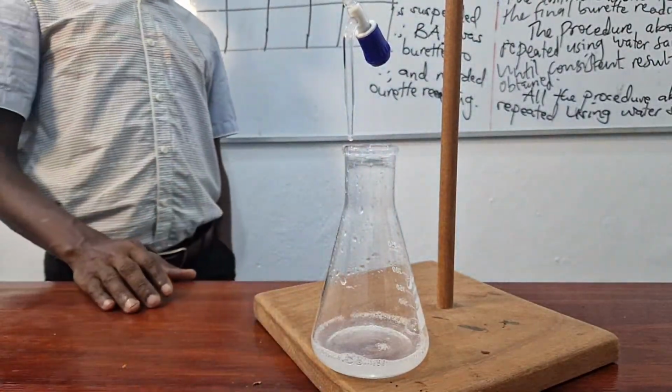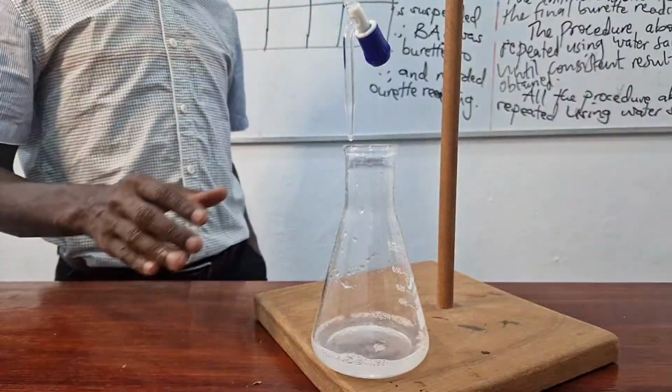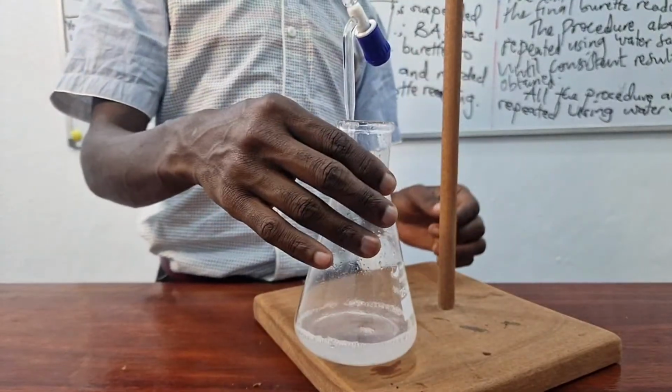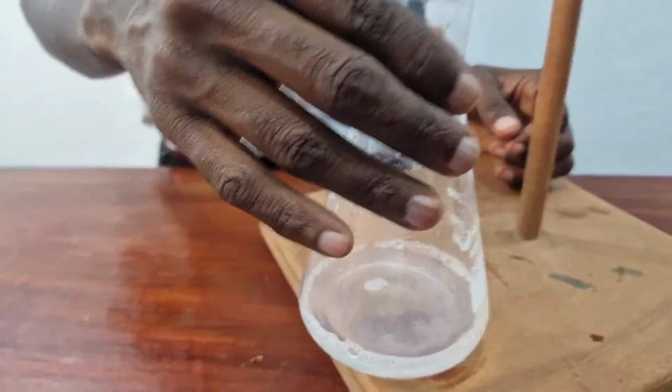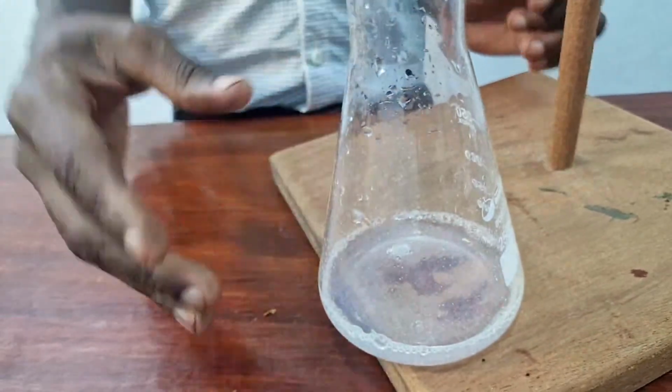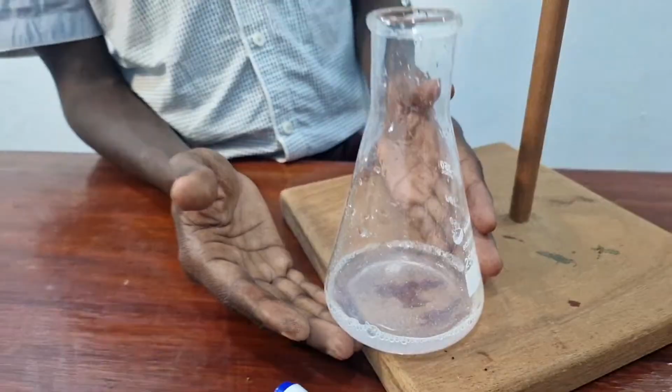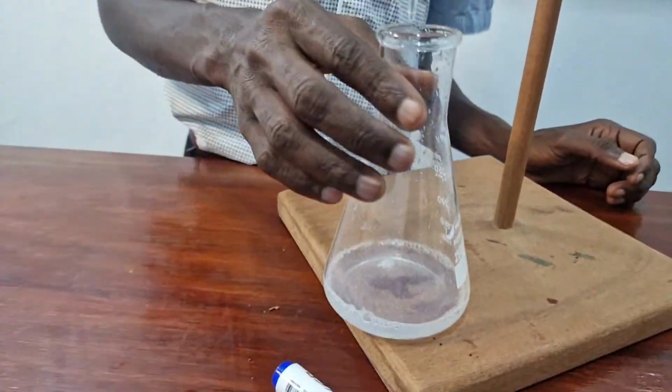Is it permanent yet? It is also forming scum. You can see the scum, the white precipitates in the water sample. That is scum, meaning it is also hard water, like the other ones we talked of.